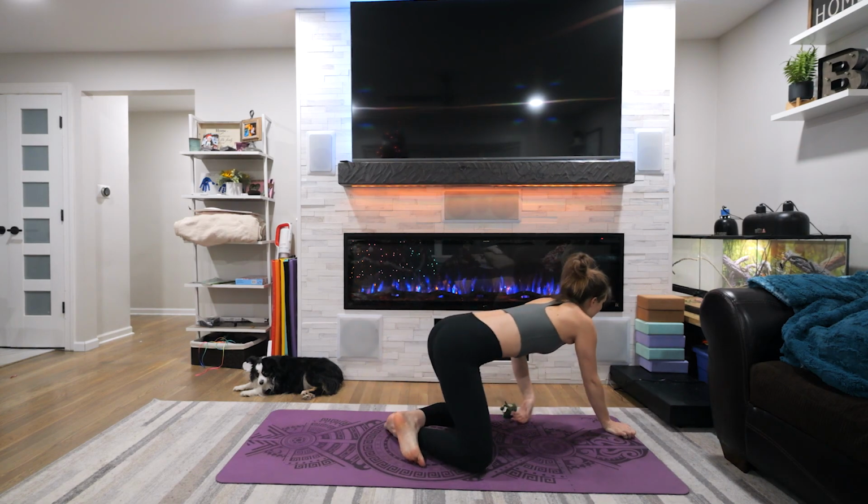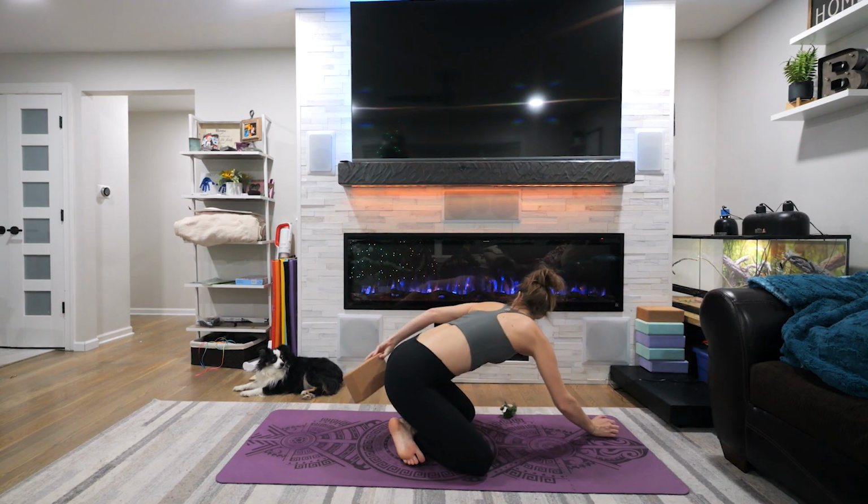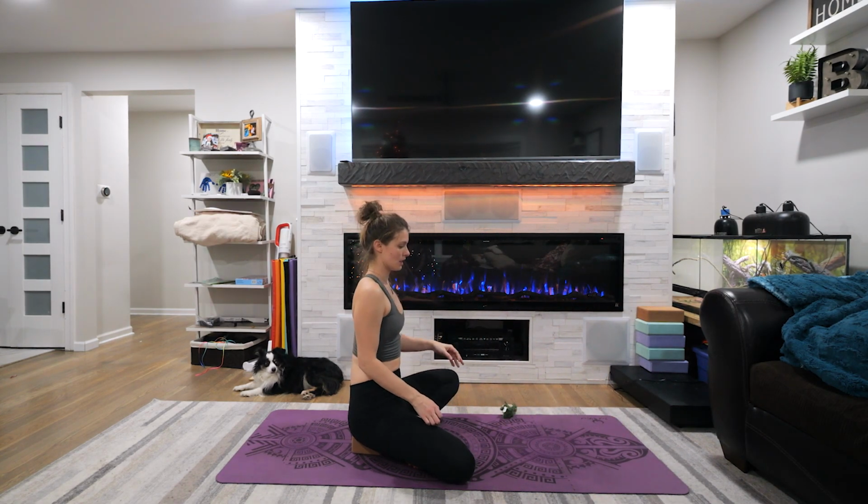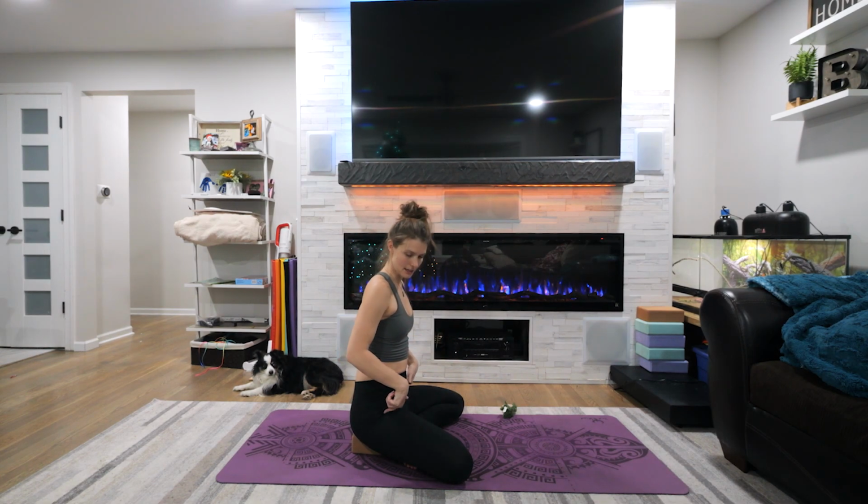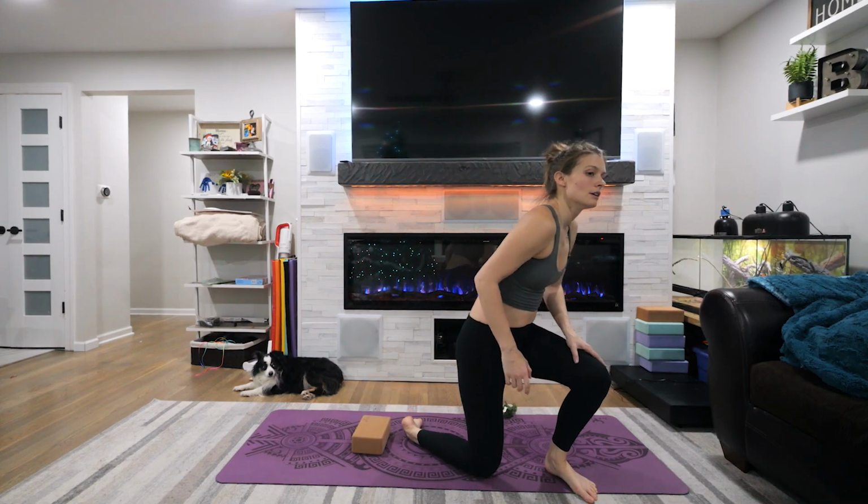So if you feel like this happens, it's very, very easy to just place a block under your bum and allow your hips to be just a little bit lower. You can also, with this one, simply stand up, okay? And I'm gonna stand up.